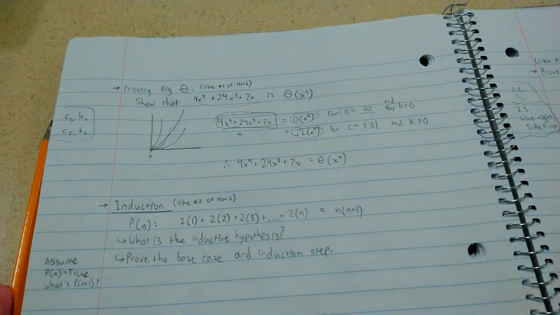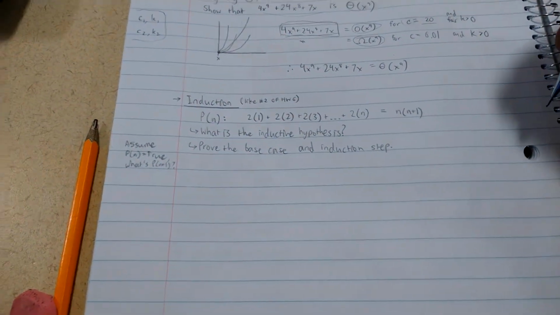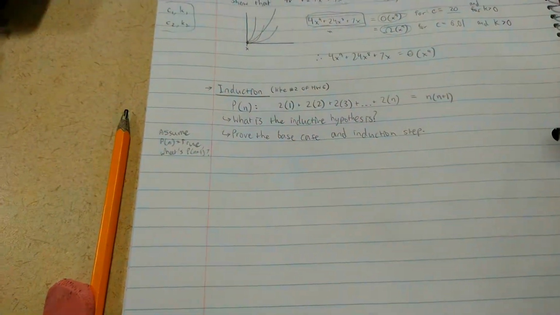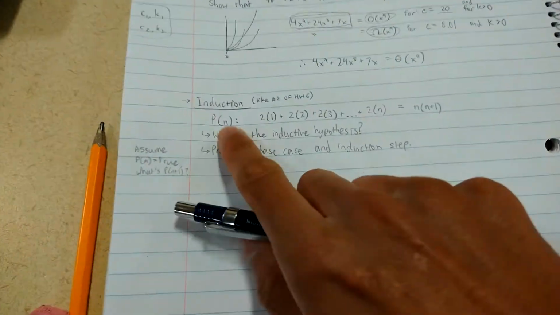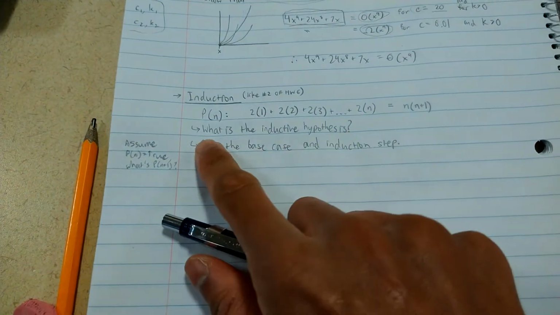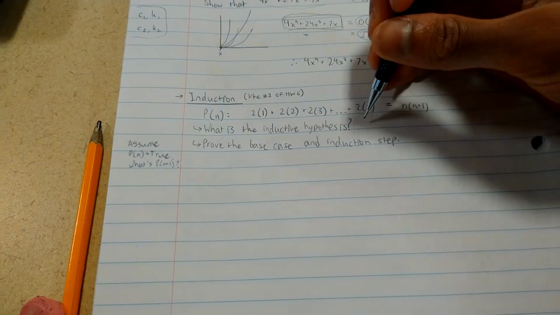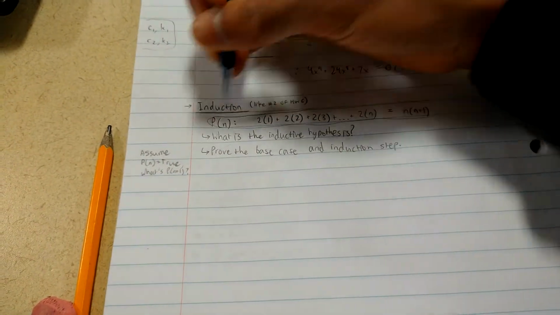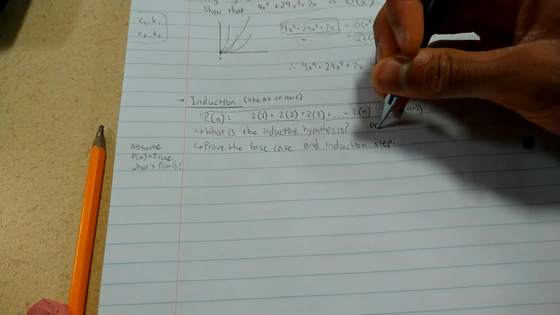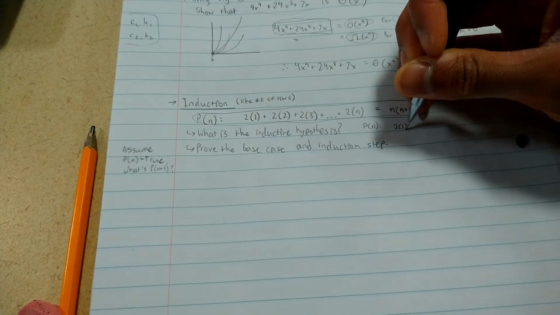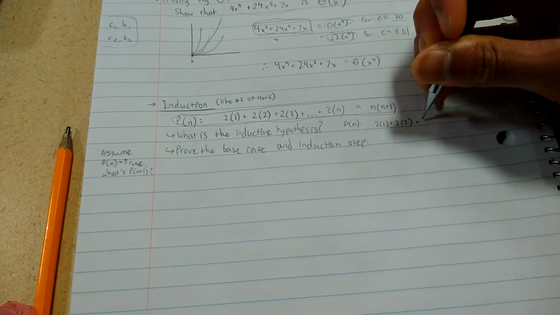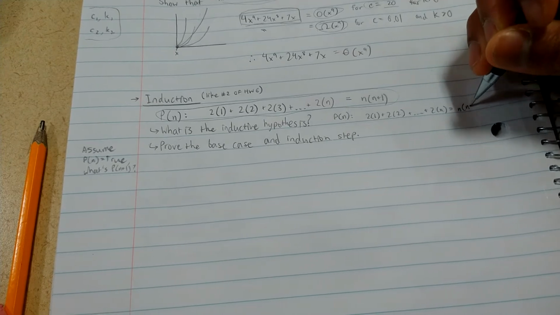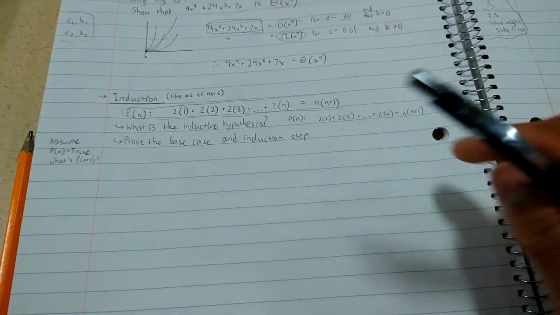there's our conclusion. Next thing we're going to do is an induction problem. This is similar to number 2 of homework 6. We're given this, and we have to figure out what the inductive hypothesis is. That's pretty simple. Literally, the inductive hypothesis is just this statement, so all we would do is rewrite that, P of n, and that's what the inductive hypothesis is.